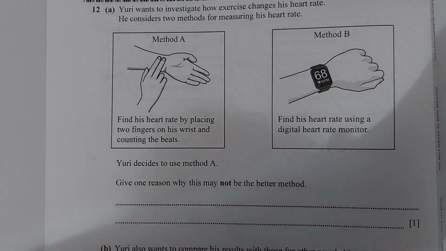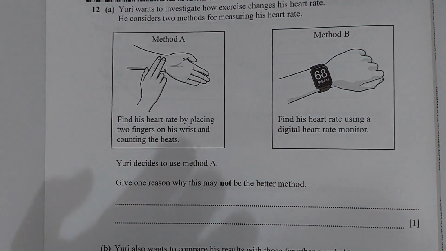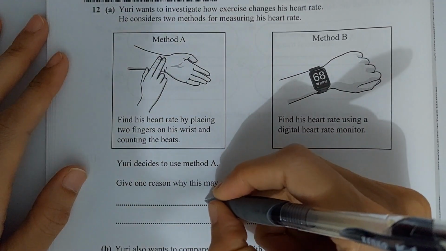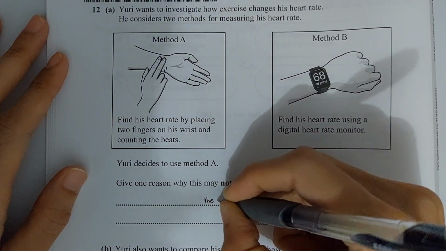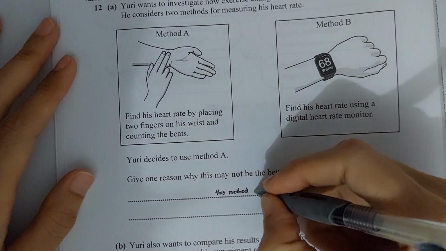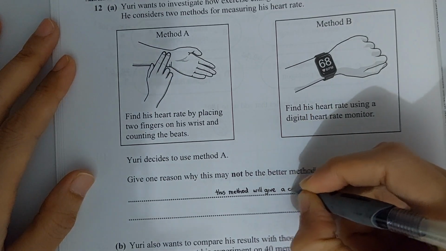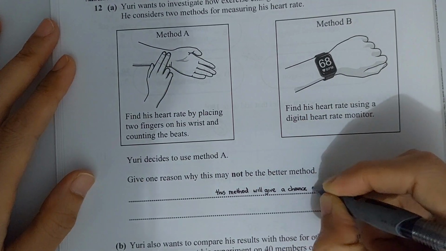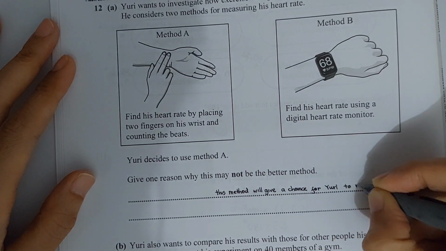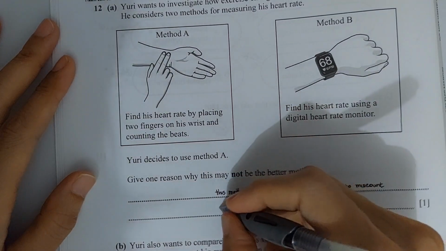If you're counting this way, what is the possible mistake? You miscount the heartbeat. So this method gives Yuri a chance to miscount the beats.